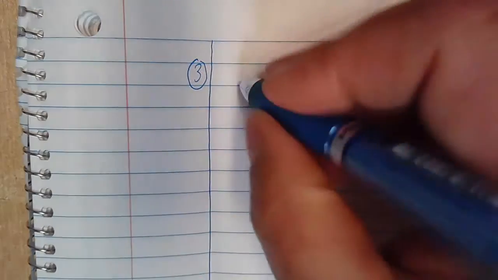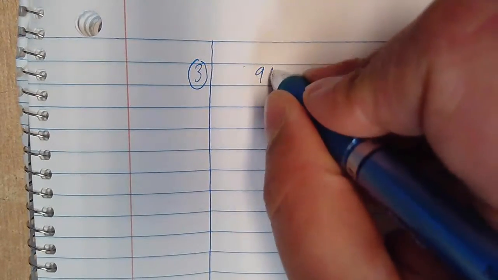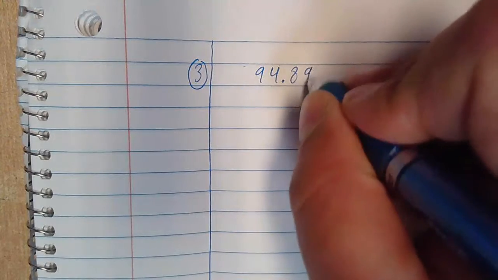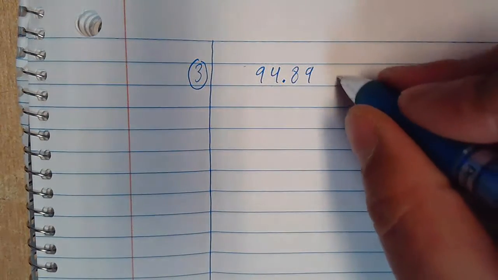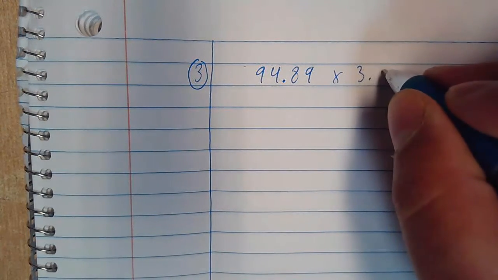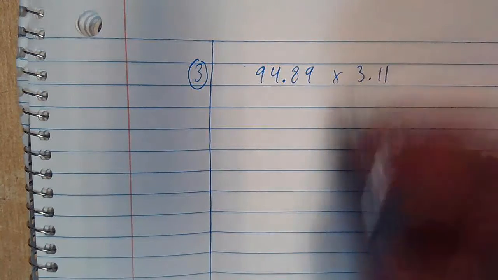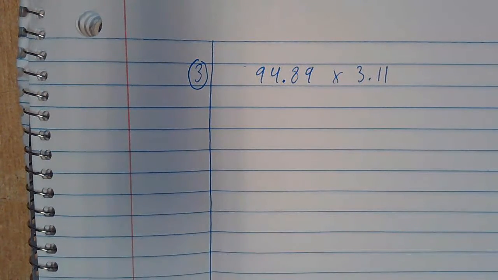So if you did the same thing I did, don't feel bad. You just saw me, and I'm a teacher, and I've been doing this for a while. I still get caught off guard. All right? So here we go. $94.89 times 3.11. Now, with what I just said, I'm going to do the rest in pencil because I want to think first, which is good advice for anything, right?